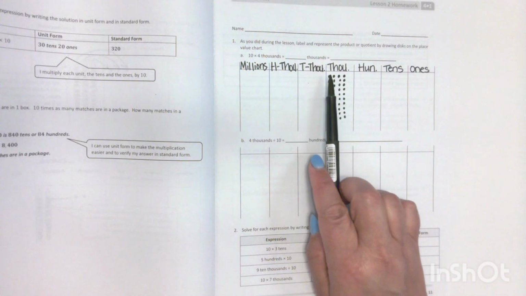Okay, now your place value chart should look like this. Now we are going to count. How many thousands discs are there? Count each column by 10. 10, 20, 30, 40. We have 40 thousands. Fill in the unit form up here. Make it say 40 thousands.